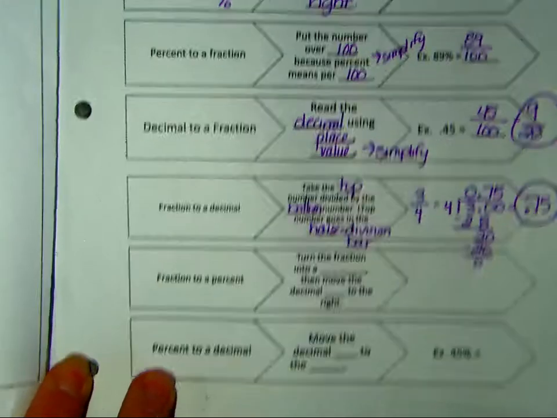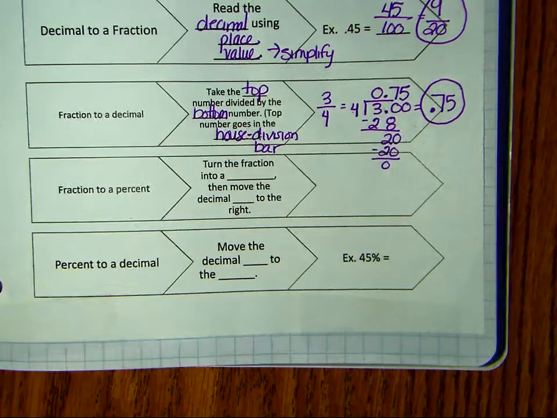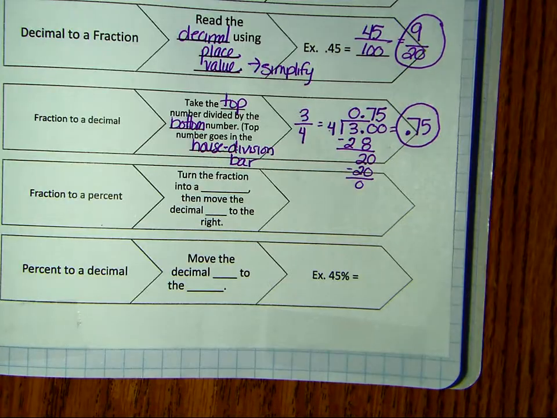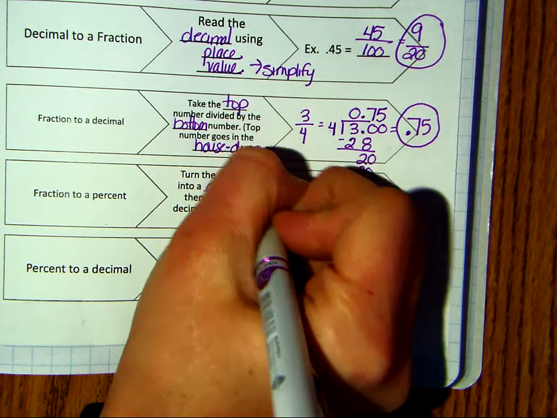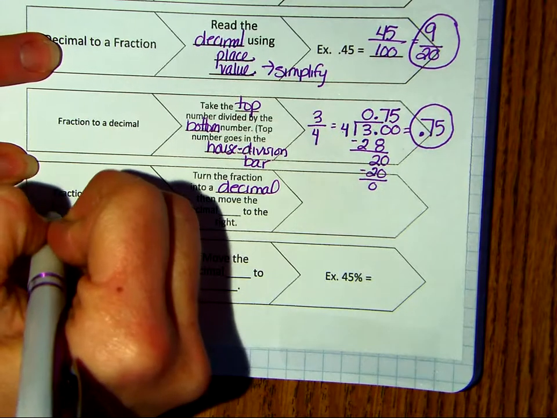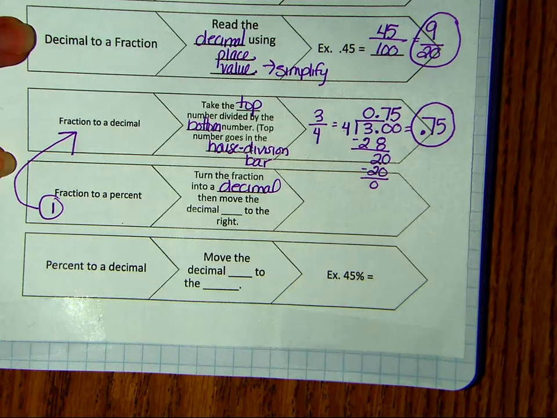Okay, this time we're going to convert a fraction to a percent. Okay, so the first thing you're going to do in this case is you're going to turn the fraction into a decimal. Just like we did here. Okay, that's the first thing.